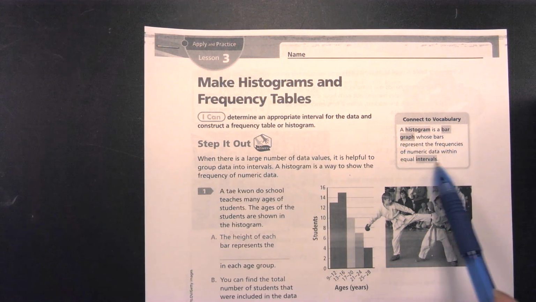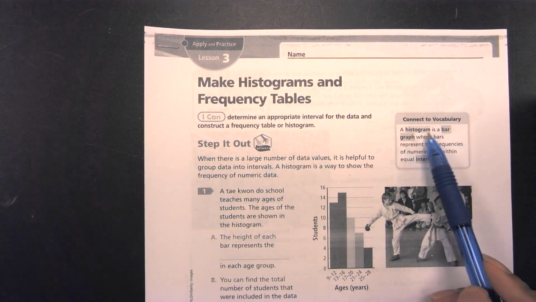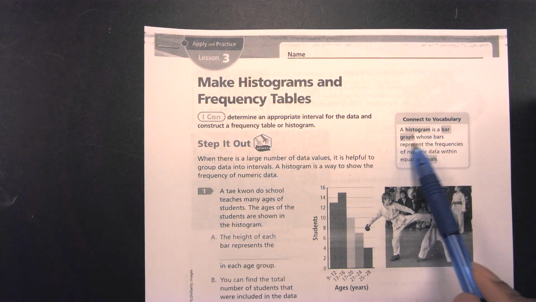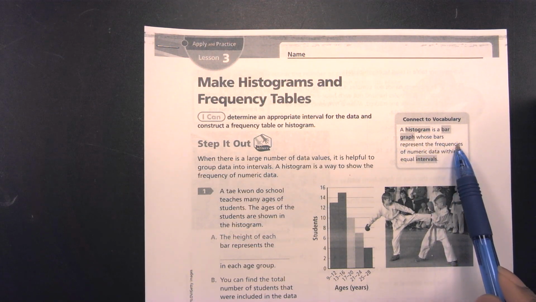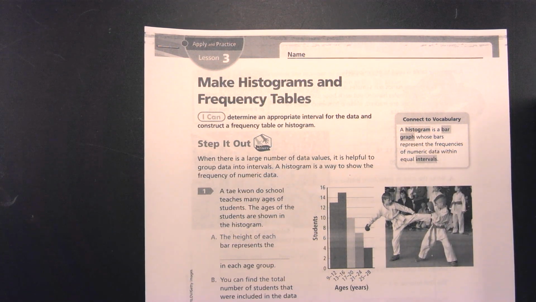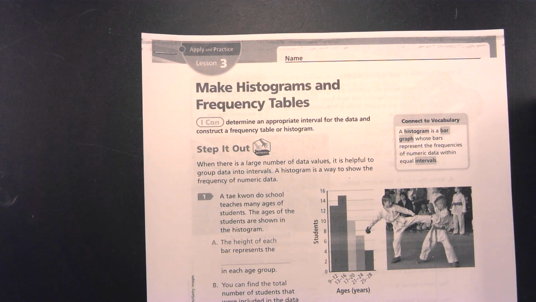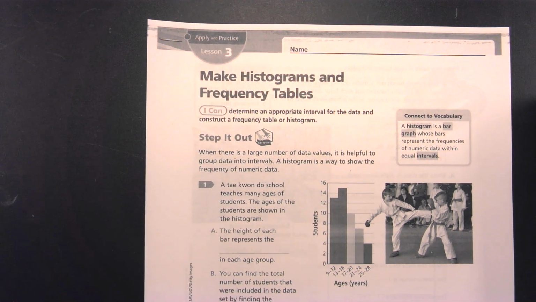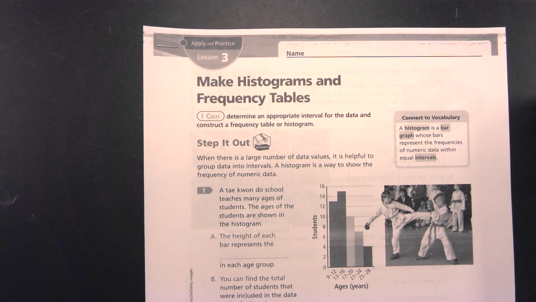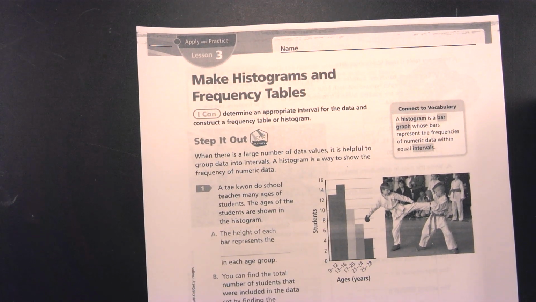Now, here is some vocabulary that we're going to talk about. It tells you that a histogram is a type of bar graph whose bars represent frequencies of numerical data within equal intervals. We'll talk more about those equal intervals in a moment because that is going to be extremely important. It says where there is a large number of data values, it is helpful to group data into intervals. A histogram is a way to show the frequencies of numerical data.